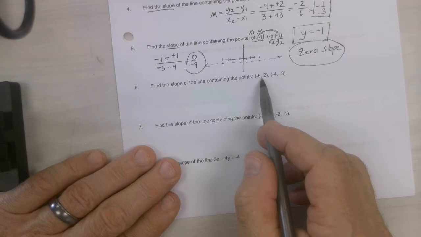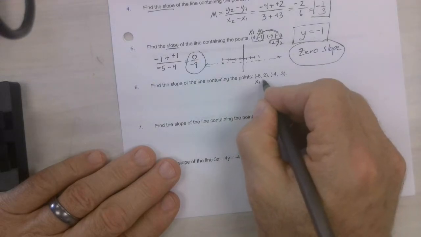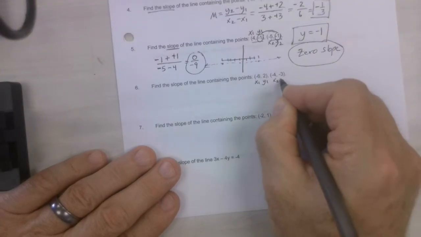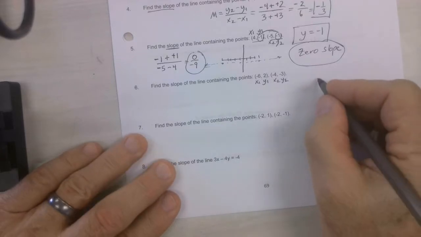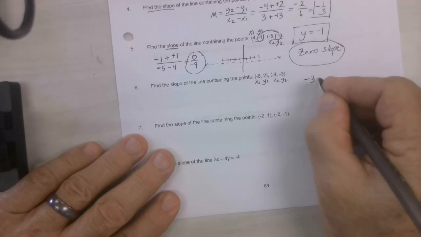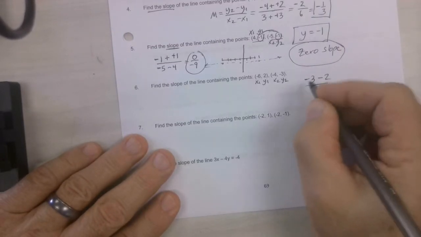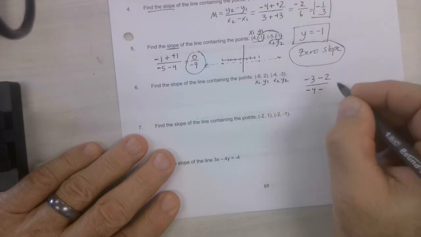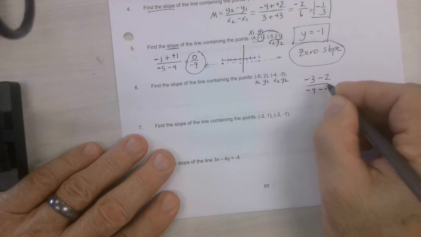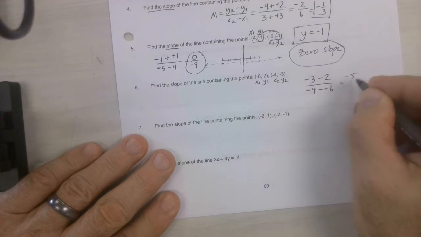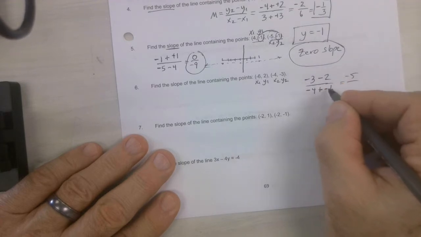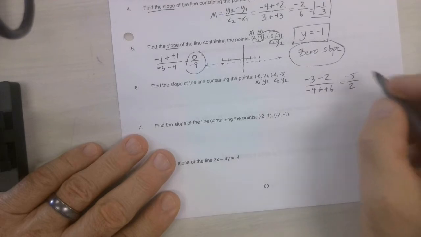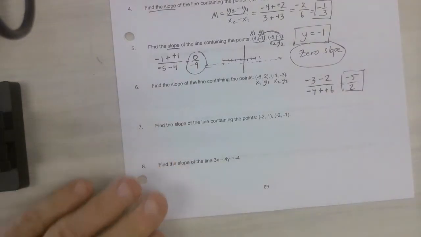Okay, a little different. This is x1, y1. This is x2, y2. So we're just going to plug it into the formula. y2 minus y1 all over x2 minus x1. So that's -5 from the top. That's -4 plus 6, which would be 2. And there'd be our slope for number 6.